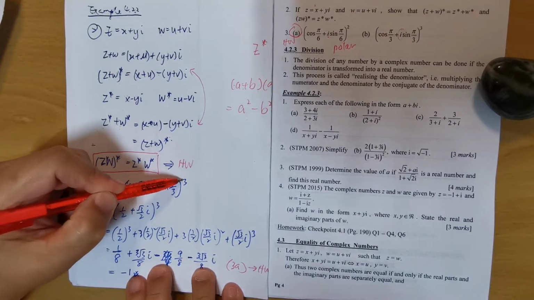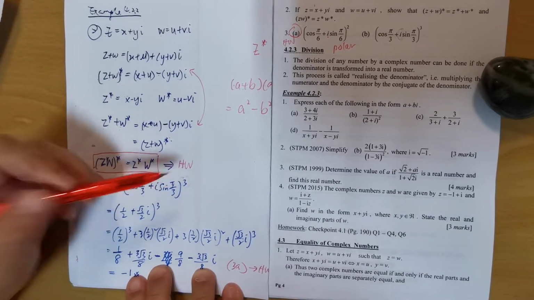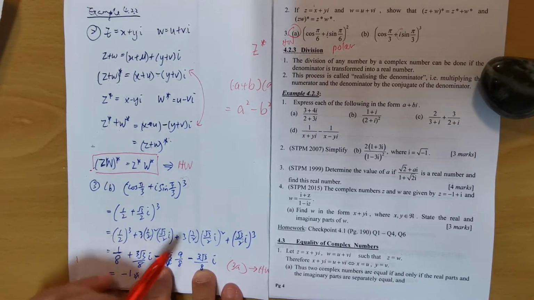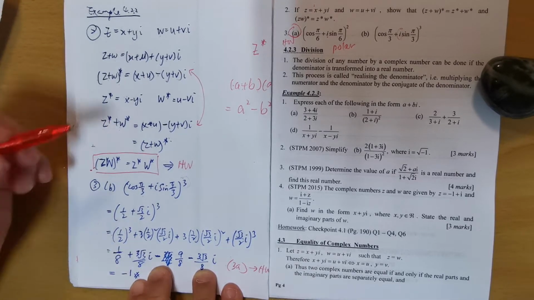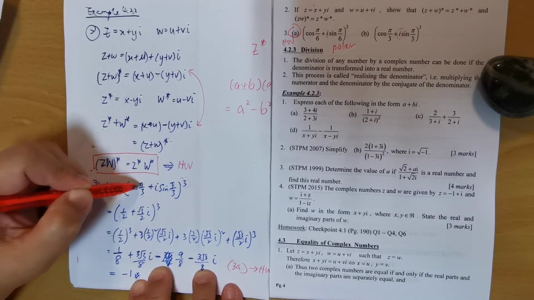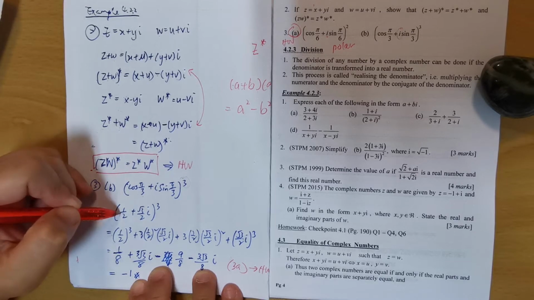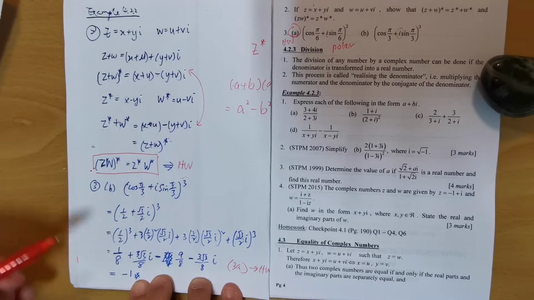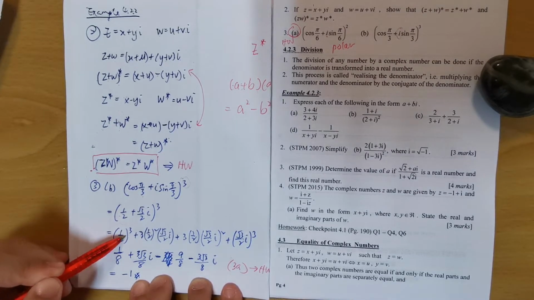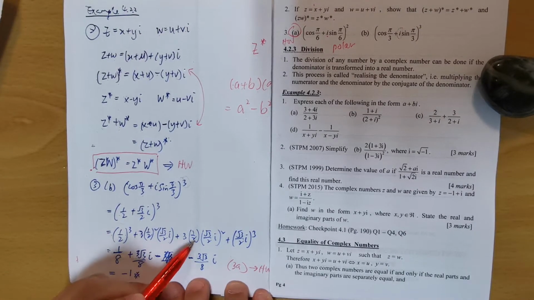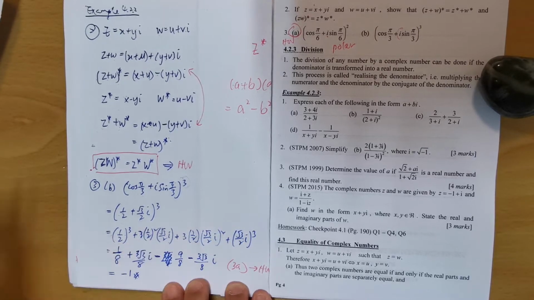So we use binomial theorem. Remember binomial theorem? If power 3, it means you must have 4 terms, 1, 2, 3, 4, and the coefficients are 1, 3, 3, 1. Still remember? So before this, I write it in the form of real numbers first. So pi over 3 is 60 degrees, so cos 60 is half, sine 60 is square root 3 over 2. I put back here. So first term, cube. The power for 1 over 2 decreases, the power for the second term increases, and at the end, power 3.